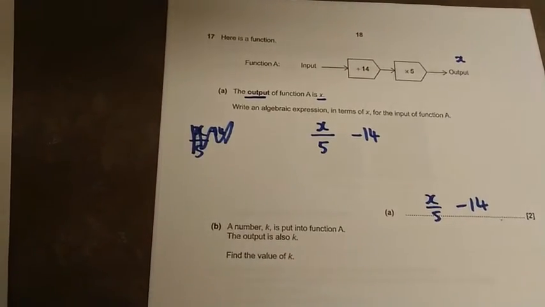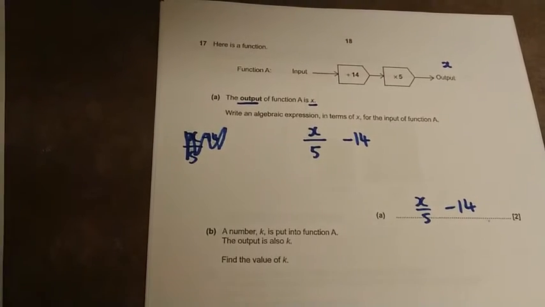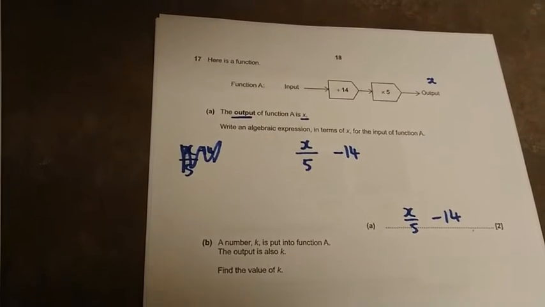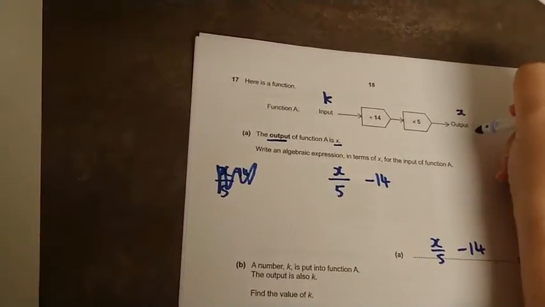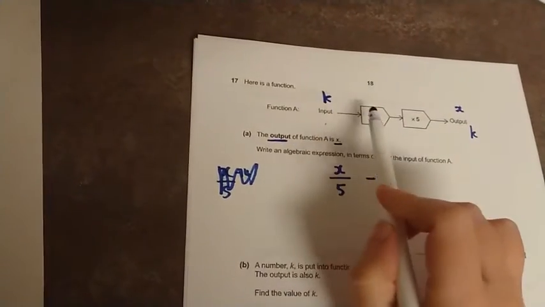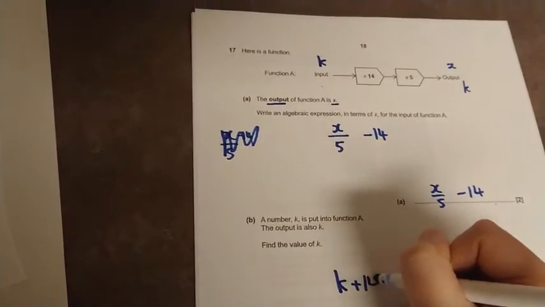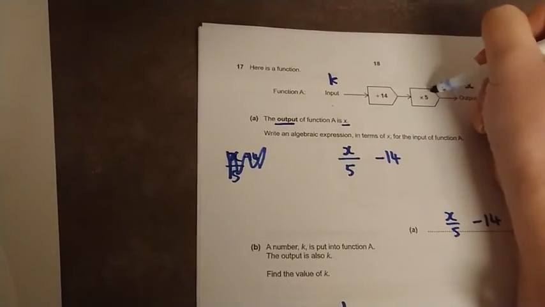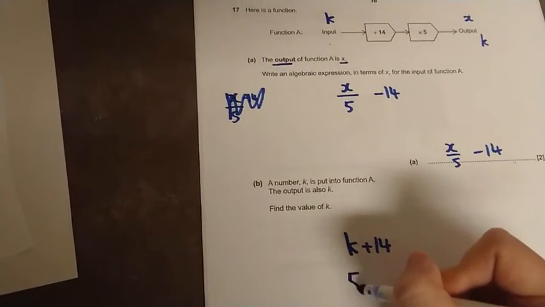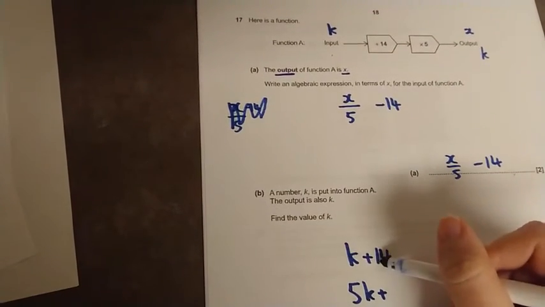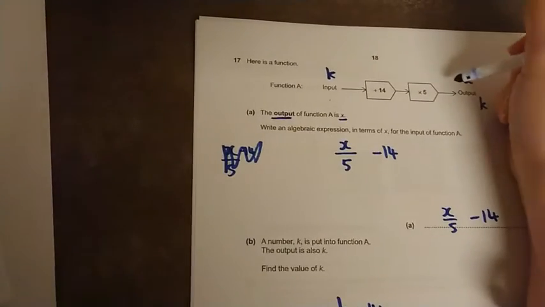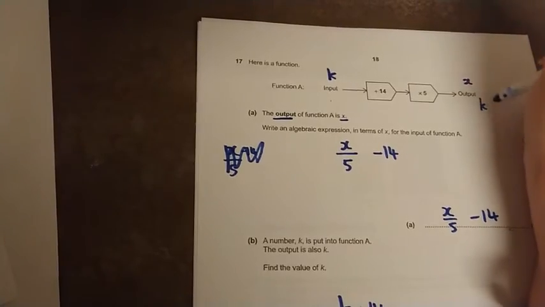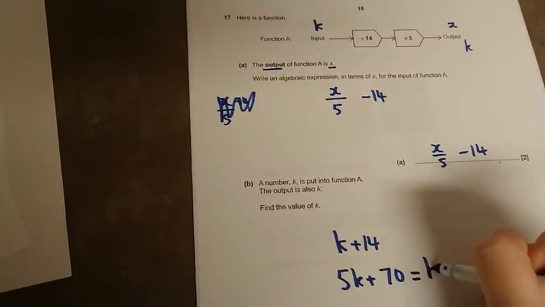So part B, a number k is put into function A and the output is also k. Find the value of k. So when I put k into here, I get k also coming out. So if we think what happens to k when we put this through, so k plus 14, well that would be k plus 14. Then I would have to times that by 5. So I would get 5k plus 14 times 5, so that is going to give me 70. And I know then that I also get k when I come out. So basically that equals k.